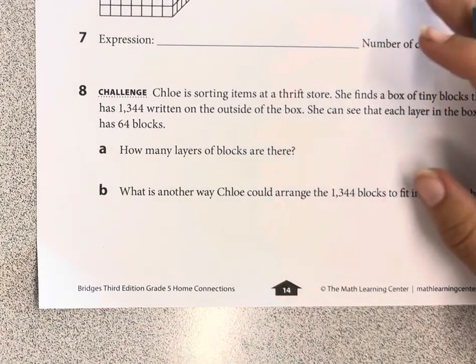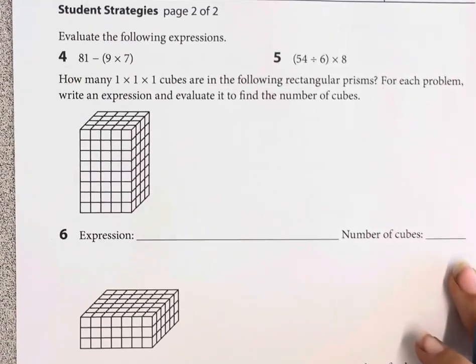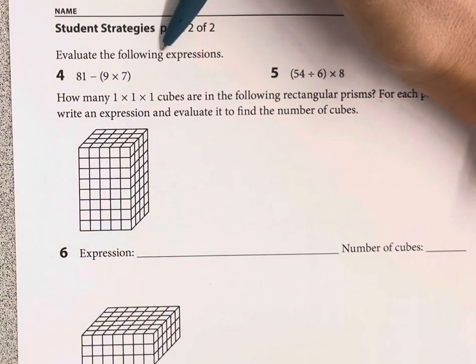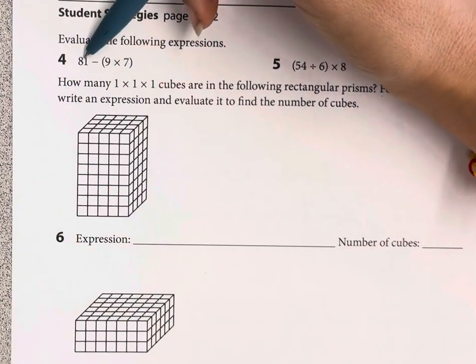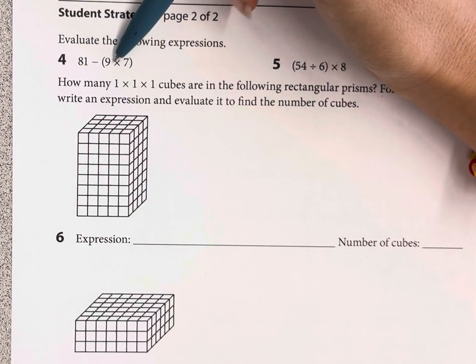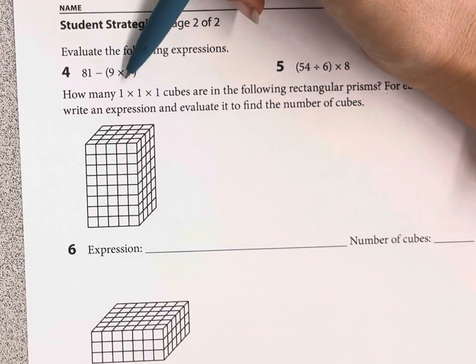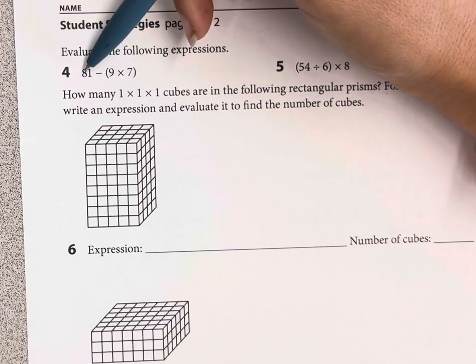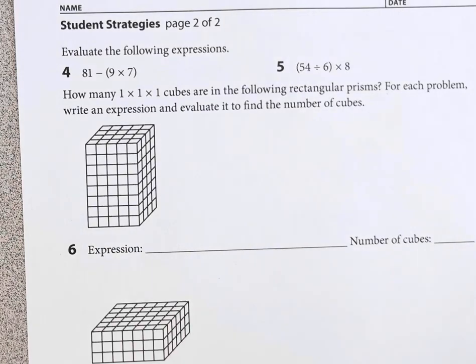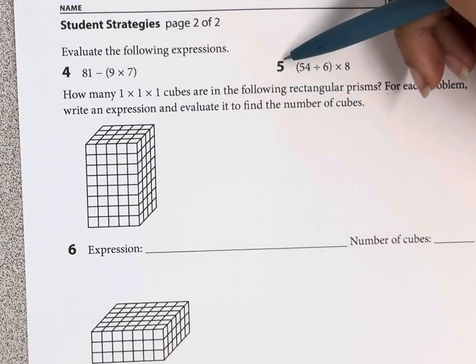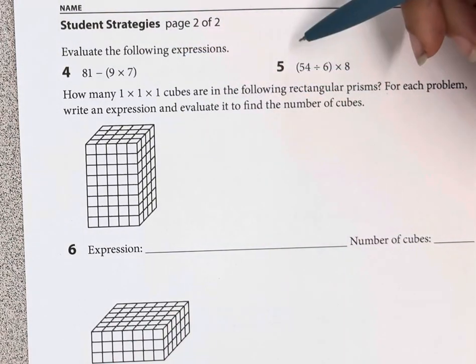Today we're going to look at page 14. Let's start on number 4. Evaluate the following expressions. 81 minus 9 times 7. So I'm going to multiply 9 times 7 and then I'm going to subtract it from 81. Pause this video if you need more time to solve that.